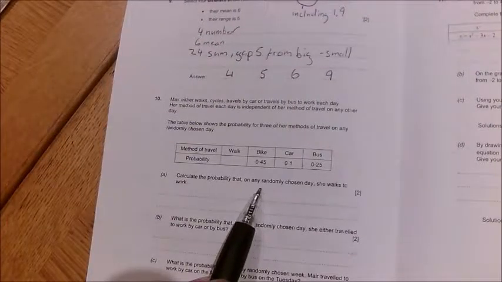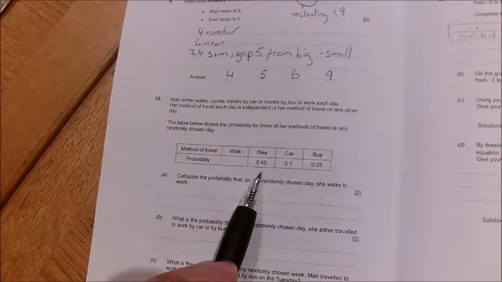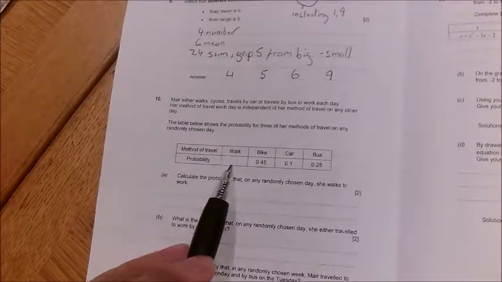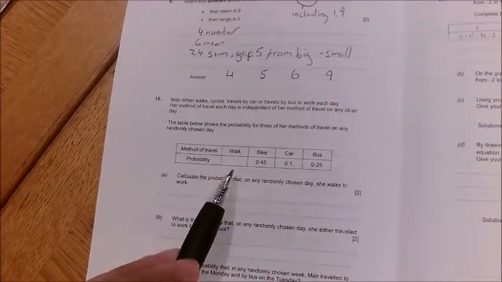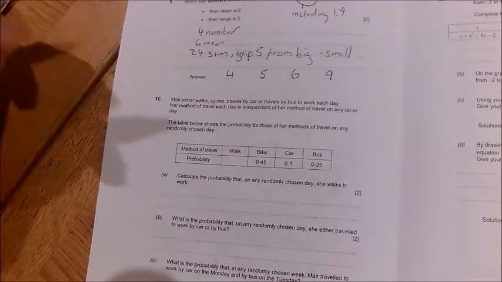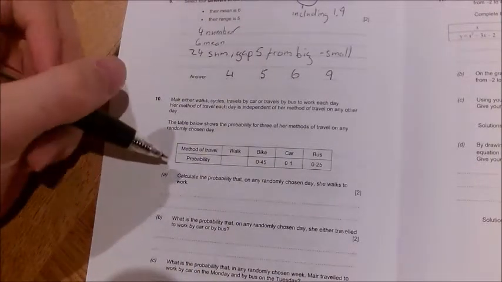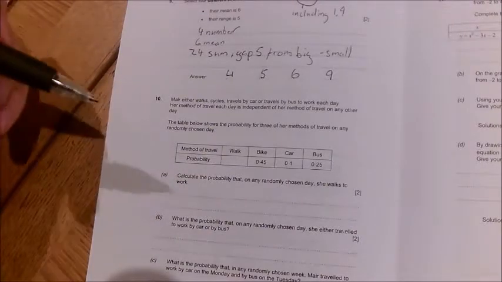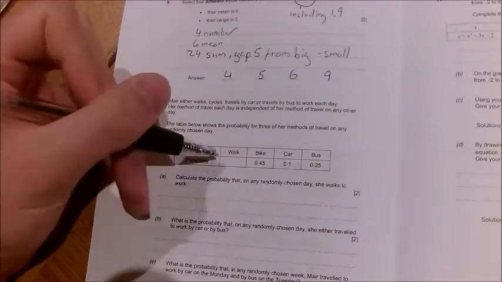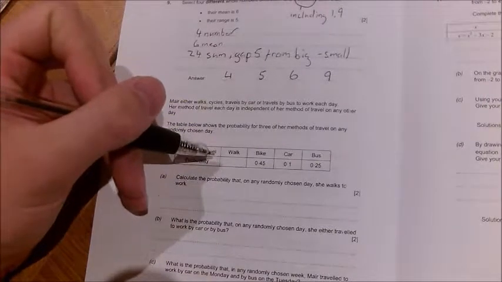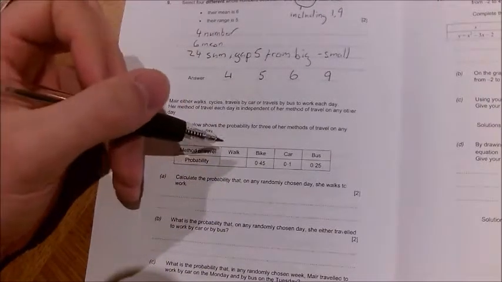So yeah, the table shows 3 probabilities, and we don't have the 4th. So we know the probability of going by bike, by car, and by bus. We don't know the probability of Maya walking to work. So the question is, calculate the probability on any random day she walks to work. And probability adds up to 1. So that's the key here, that's the tip here. Probability adds up to 1. So all 4 have to add up to 1.